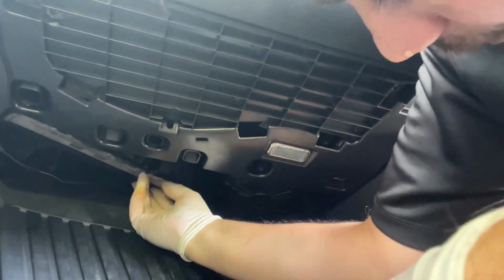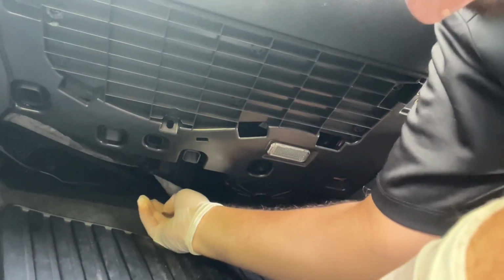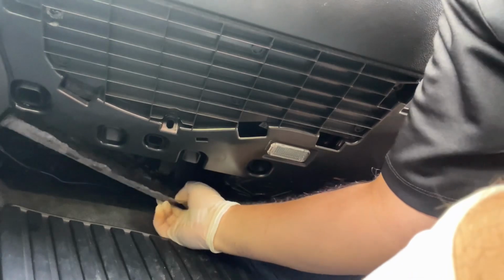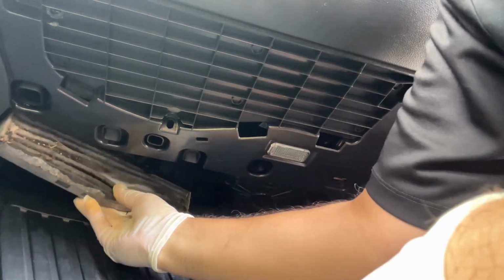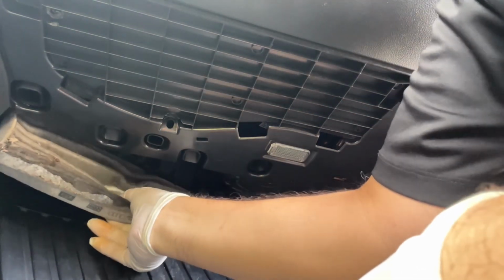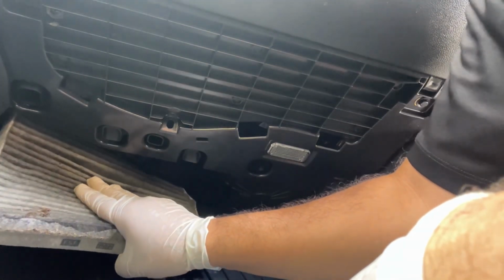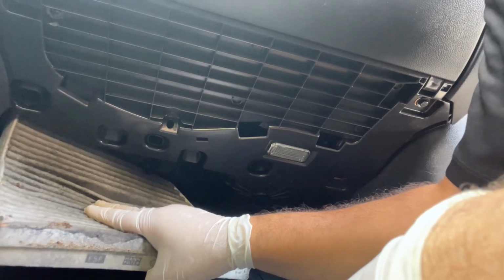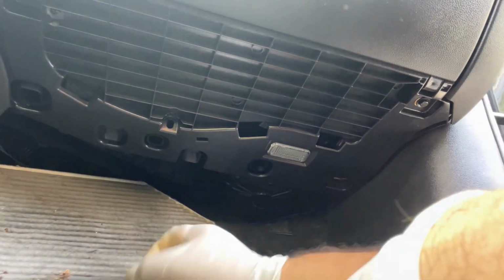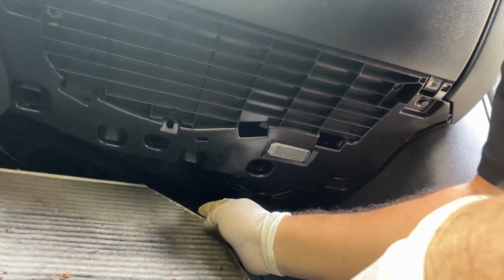So let's get the filter out. Keep in mind the way you take the filter out, because it's going back the same way. Look at these. This is wet, and all the stuff that was in the line that was dirty came onto these as well. Okay, so this is the way we put in the filter back.